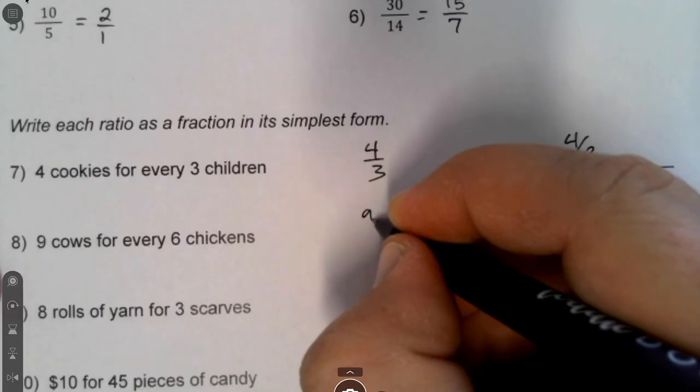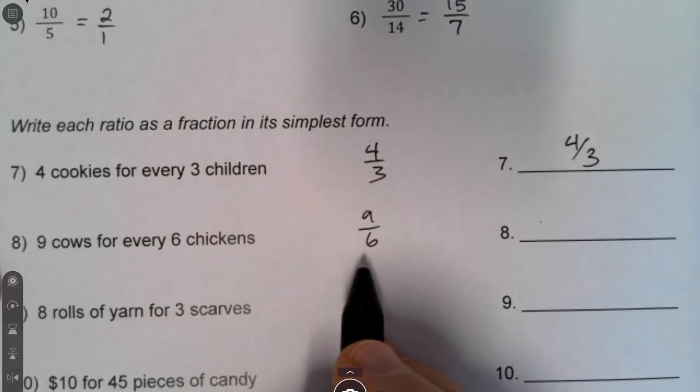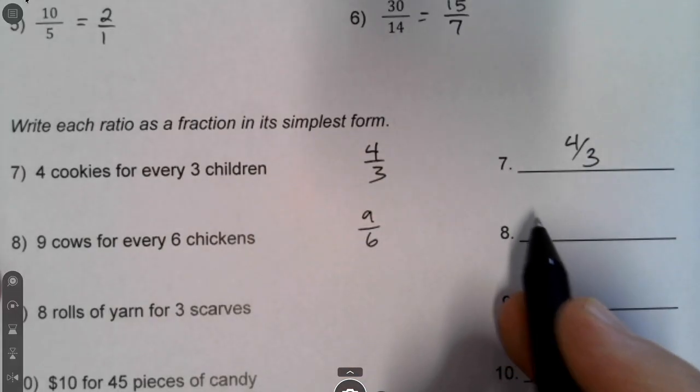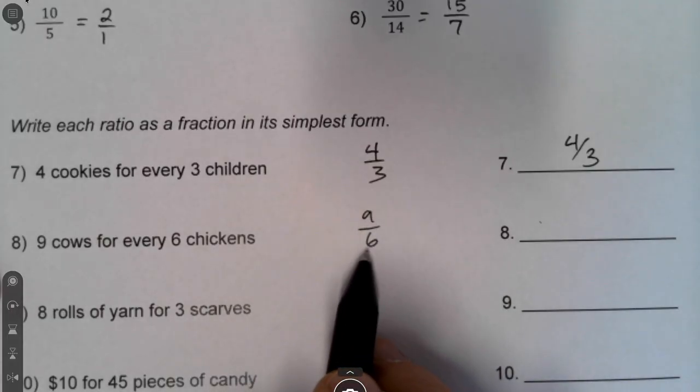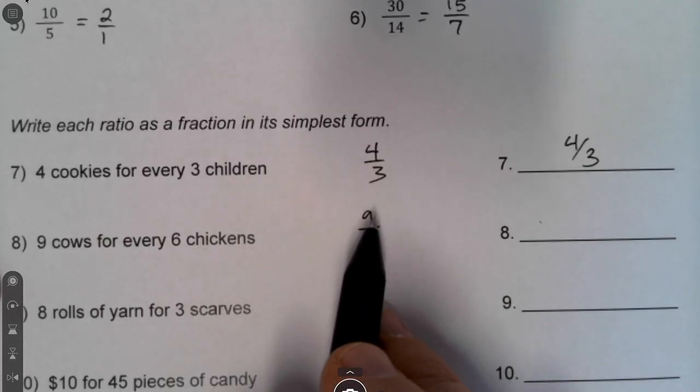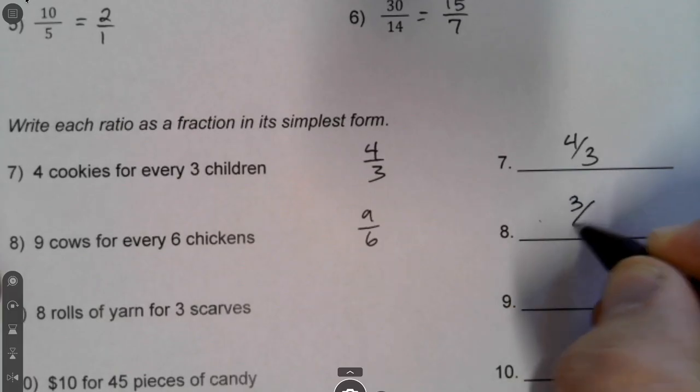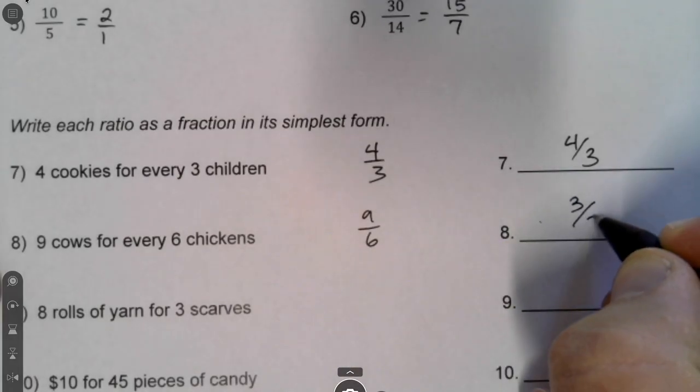Okay, 9 over 6. I'm just writing it here first in case I need to reduce. It's okay if you write it over here and then just circle the right answer, but 9 and 6 can both be divided by 3. 9 divided by 3 is 3. 6 divided by 3 is 2.